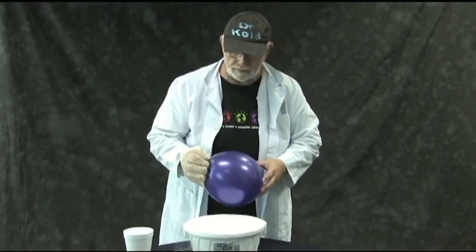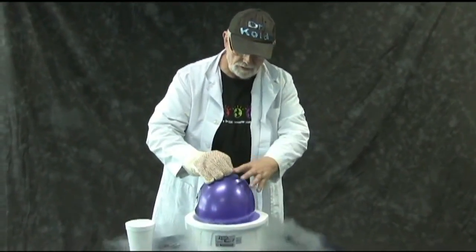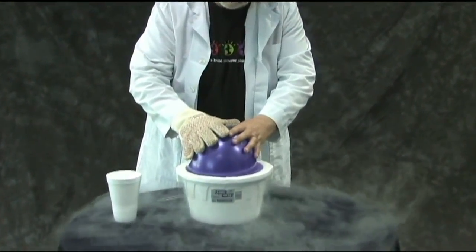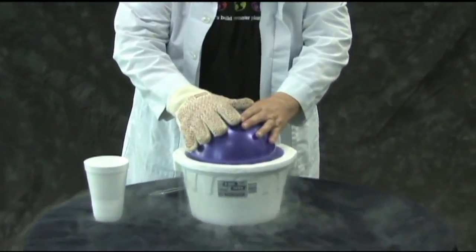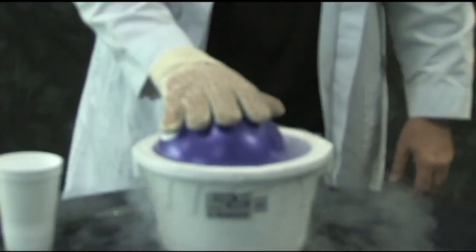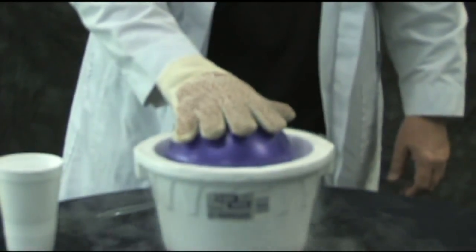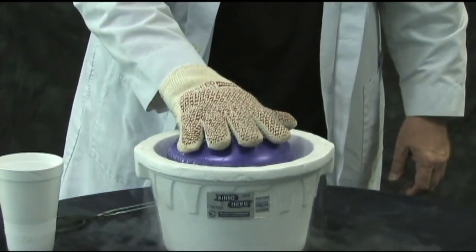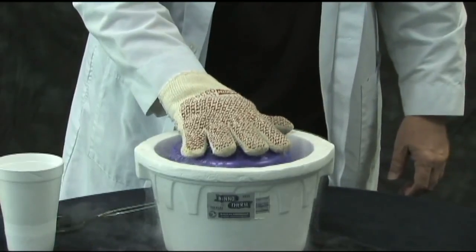Welcome back. Let's see what happens. Let's place the balloon in the liquid nitrogen. The glove does not protect my hands from the liquid itself, but it does protect it from the cold vapors. And as you can see, the balloon is decreasing in volume. So what's inside the balloon?